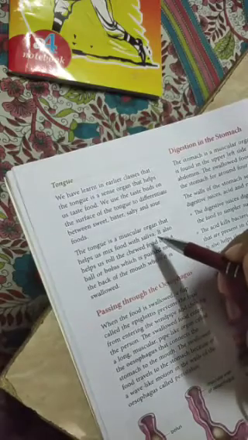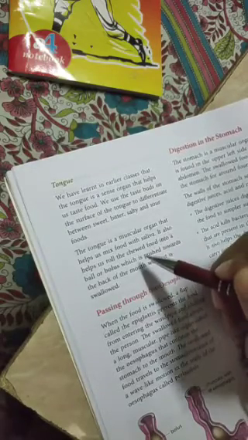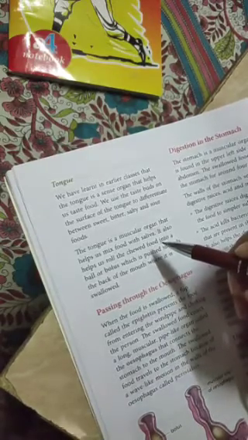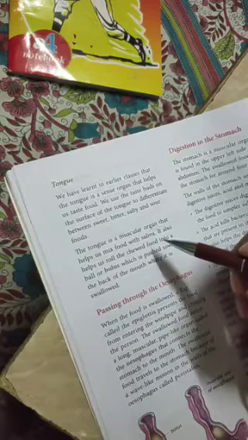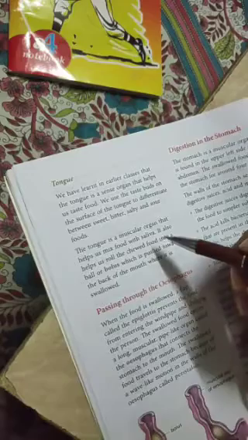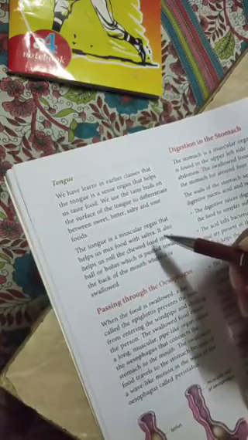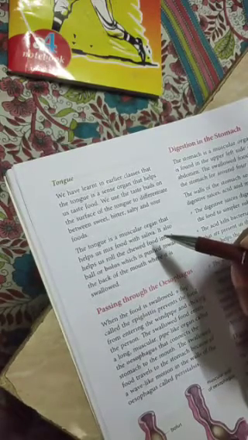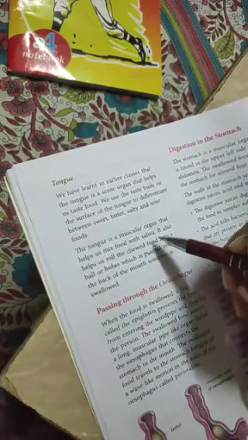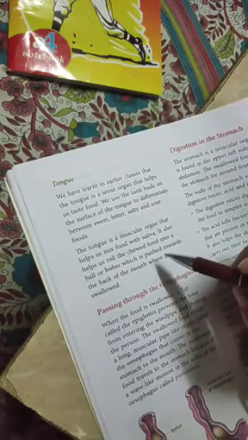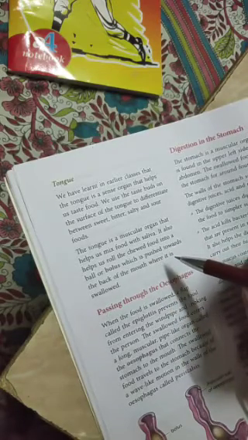The tongue is a muscular organ that helps us mix food with saliva. I have already discussed saliva, which is secreted by the salivary glands. Saliva is mixed with the food with the help of the tongue, so the tongue is used as a mixer to mix the food with the saliva. It also helps us roll and chew food into a ball, or bolus, which is pushed towards the back of the mouth where it is swallowed.